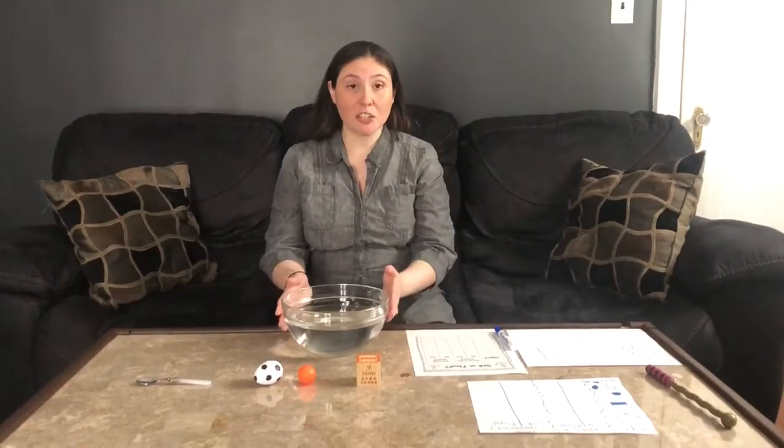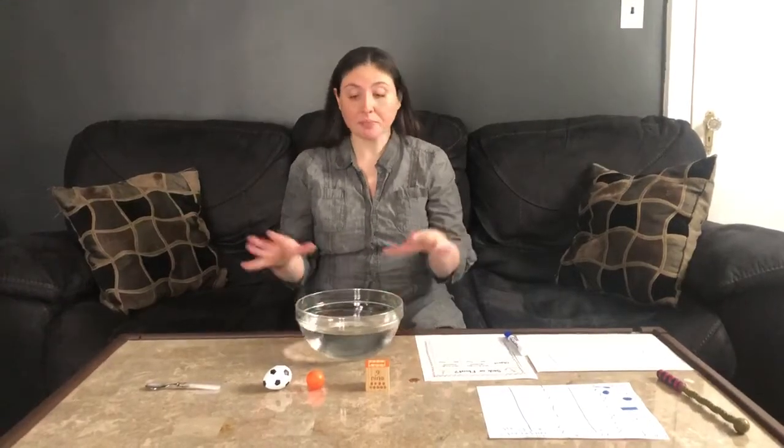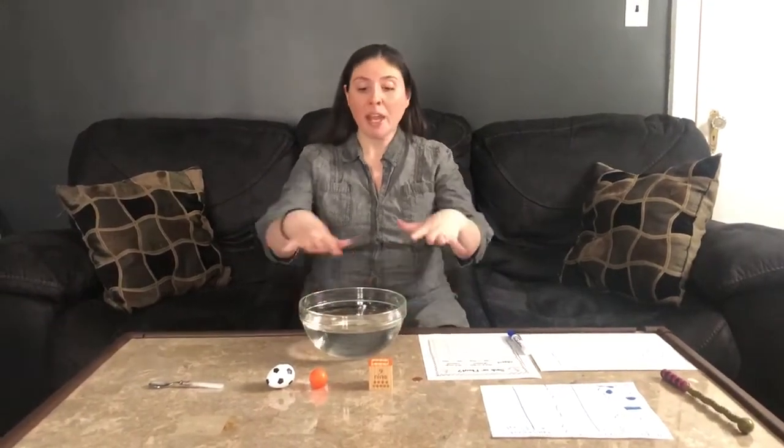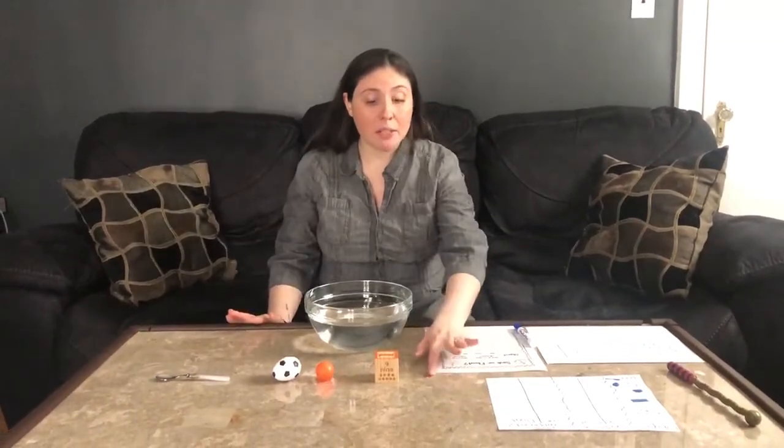Okay, so boys and girls, the experiment we're gonna do today is called sink or float. You're gonna need a bowl, fill it up with water, and you can pick out a bunch of items. I picked out 5 items. I picked a penny, a block, a ball, an Easter egg, and a spoon, okay?